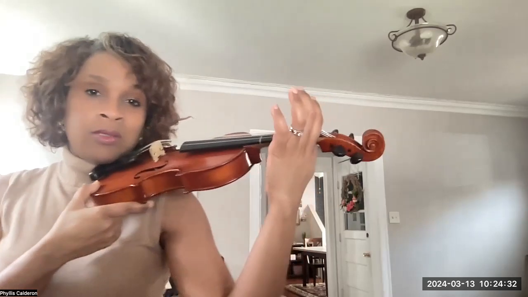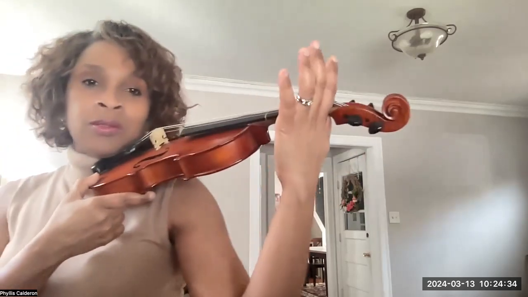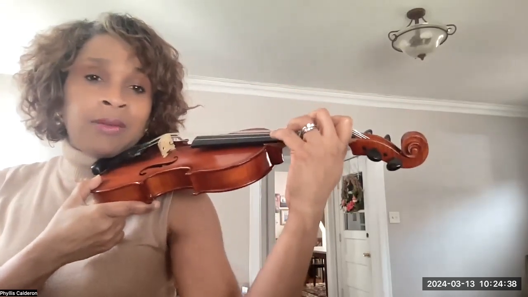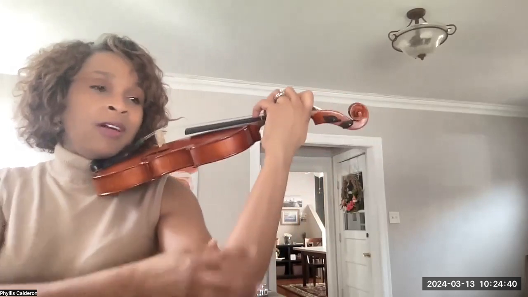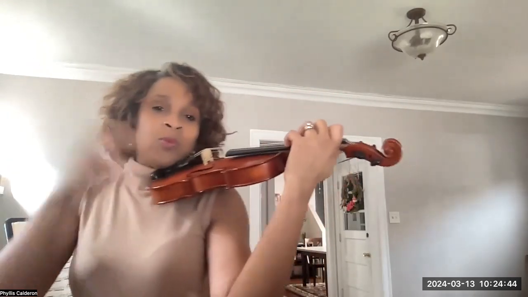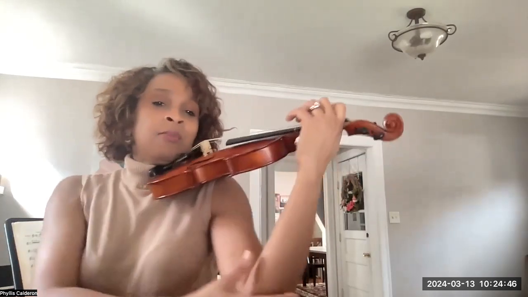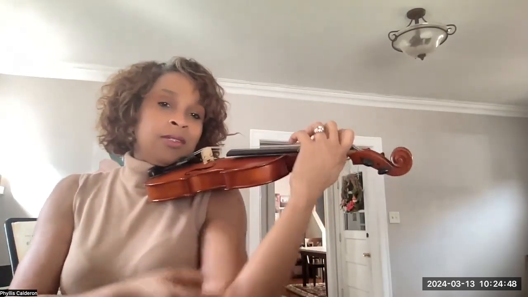Here's a third finger. So these are little finger exercises to do. Now, make sure your elbow should be under.